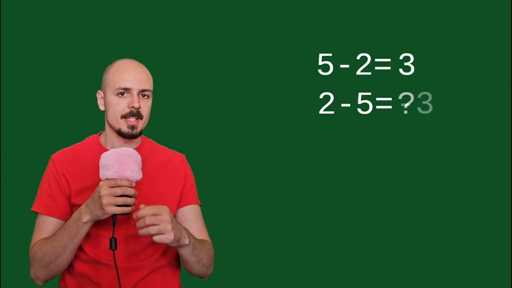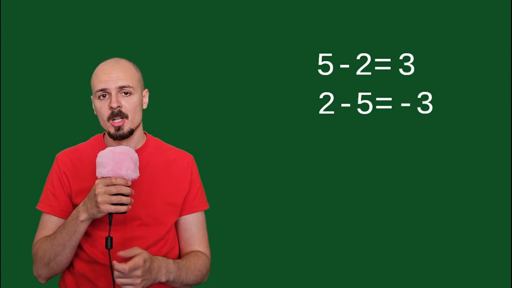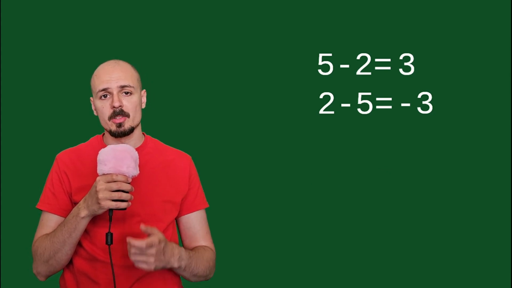Of course, we know the answer to be 3, but could this information help us perform another operation, say 2 minus 5? It absolutely can. See, if 5 minus 2 is 3, then 2 minus 5 must be negative 3. Subtracting a larger number from a relatively smaller number will always give you the negative version of the answer you get by subtracting the smaller number from the relatively larger number.